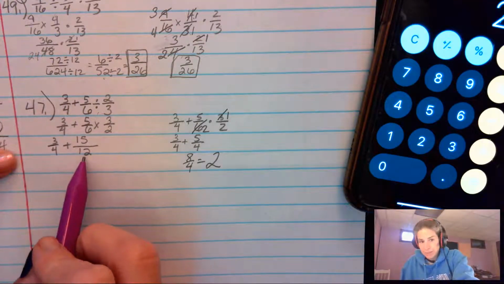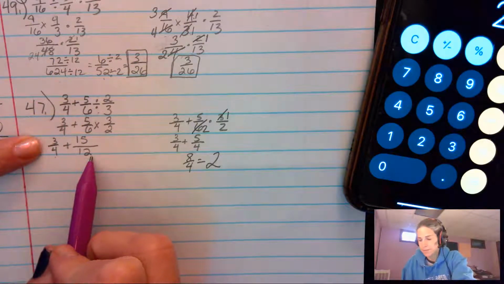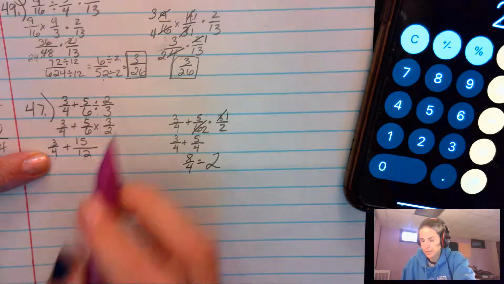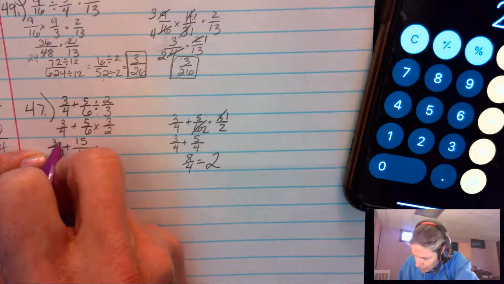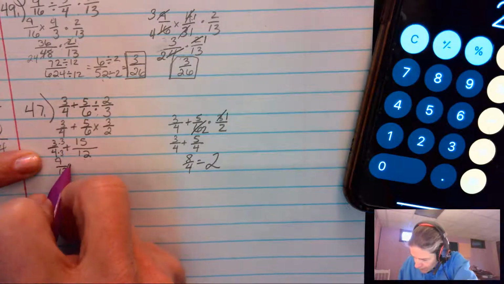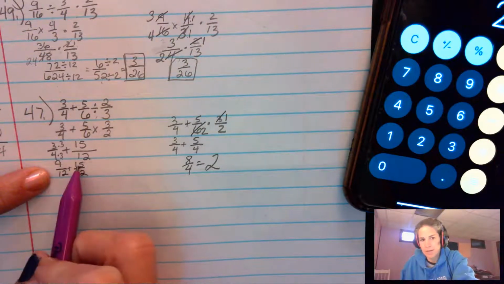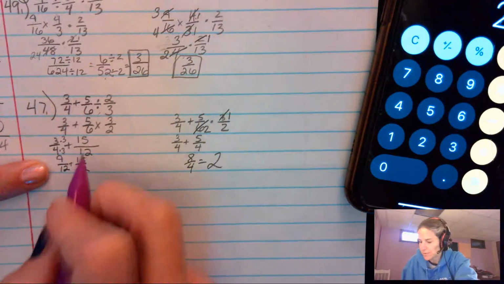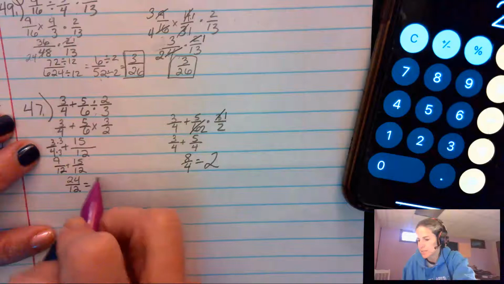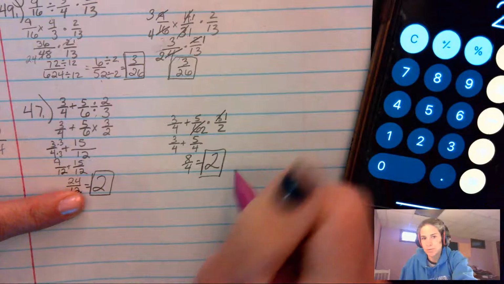But if I didn't simplify, I have to rewrite these fractions with a common denominator. A common denominator of 4 and 12 is 12. So 4 times 3 and 3 times 3. 4 times 3 is 12. 3 times 3 is 9. I add that to 15/12. Now that I have a common denominator, I add my numerators. 9 plus 15 is 24/12. And then I simplify. 12 goes into 24 2 full times. I get the same answer, whole number 2. There's 2 different ways to get it.